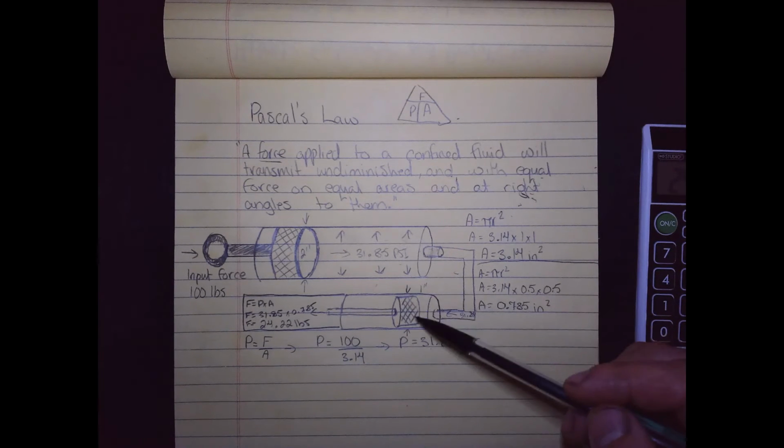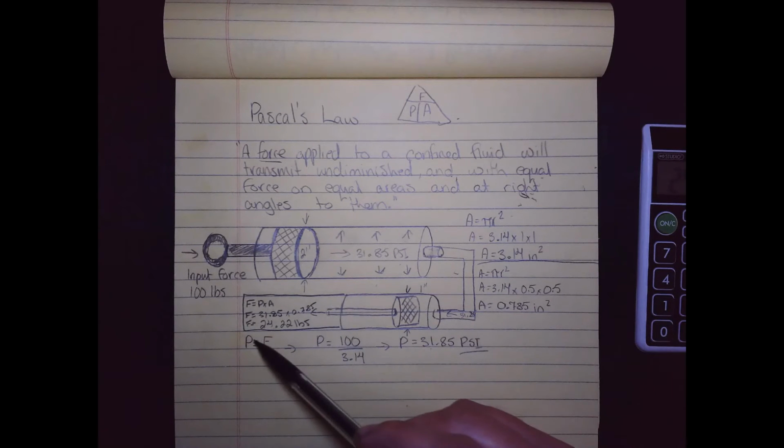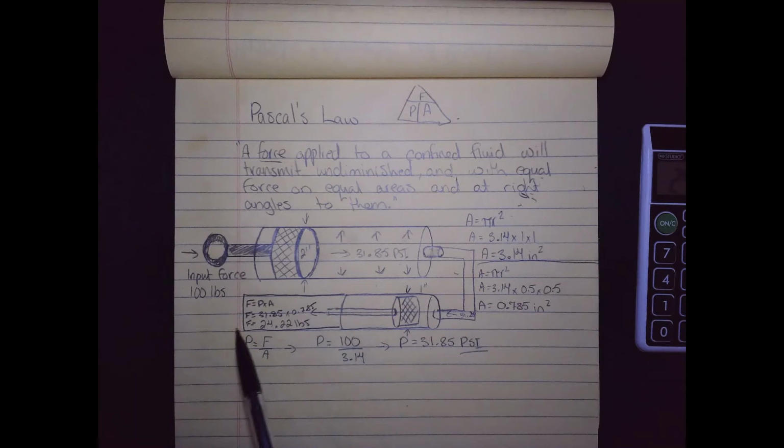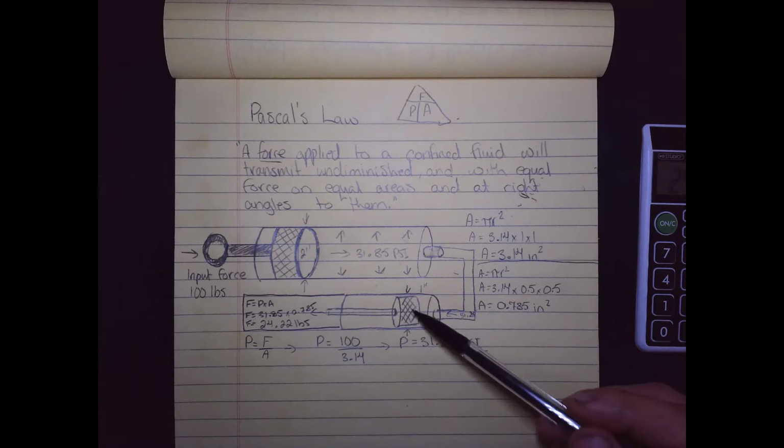So what that translates to is, even though the output force is lower, because of the increased volume of fluid, you can actually get more movement out of it. So depending on the system that you're designing, that may be a desirable thing, right? Maybe you don't need a whole bunch of force, but you need to move something pretty far. So this would be a setup that you could use for that.